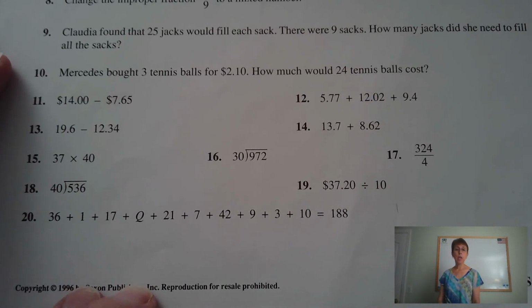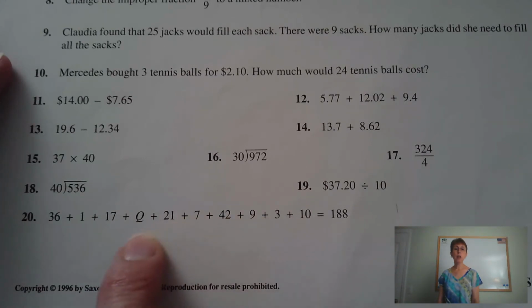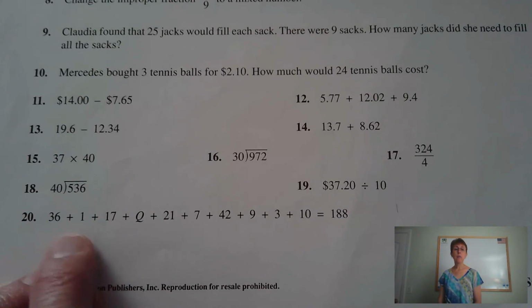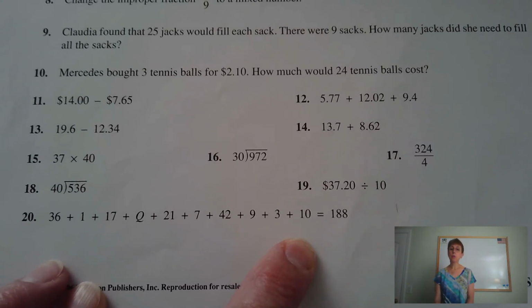Number 20, you have an addition problem here with a final total of 188, but you also have a Q in here, which means you need to figure out what Q is equal to. What is that missing number? Be careful as you're adding up, since you do have a lot of numbers to add. I suggest that you do it more than one time to check your work.